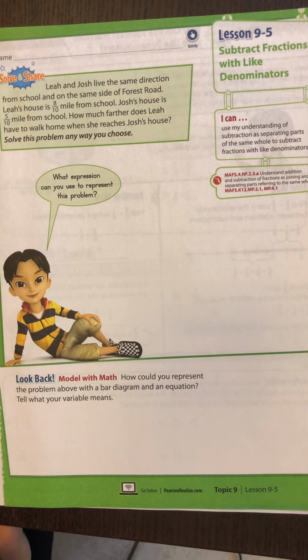We're subtracting fractions again with like denominators. Today we'll use our understanding of subtraction as separating parts of the same whole to subtract fractions with like denominators. We're on page 349 in your Envision Volume 2 textbook. We're going to start with solve and share at the top.